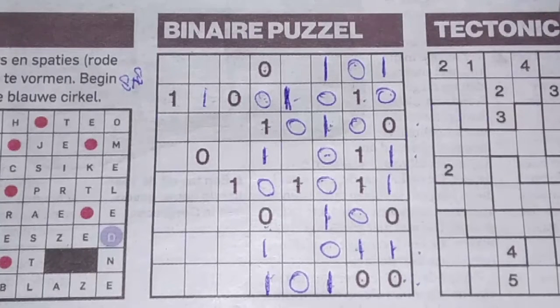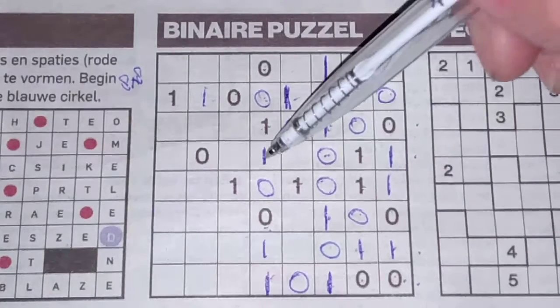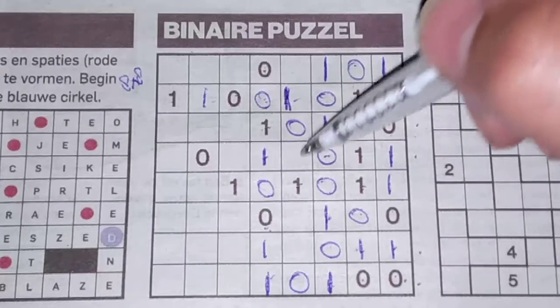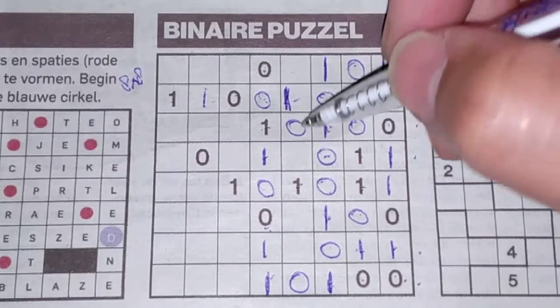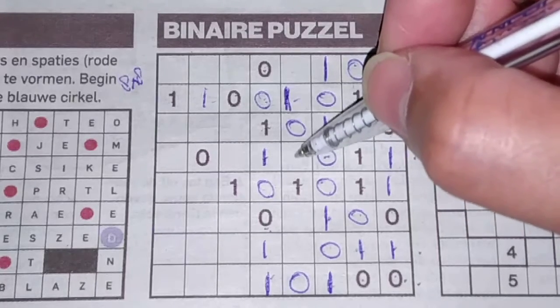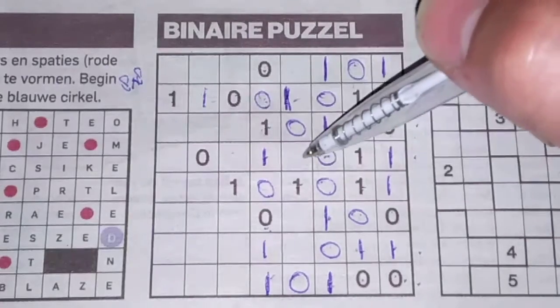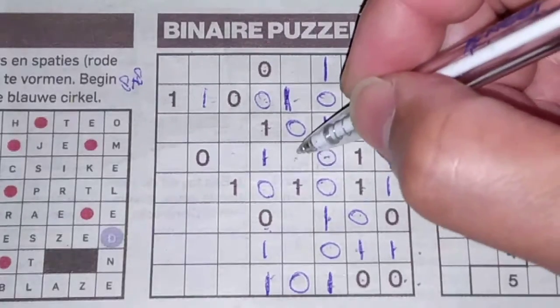And then I need to compare, I think. We have 1, 2, 3 ones. If I place the fourth one here, then we have here 3 zeros. So this cannot be a 1. This should be a 0.